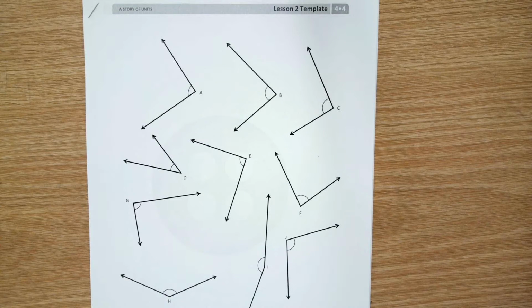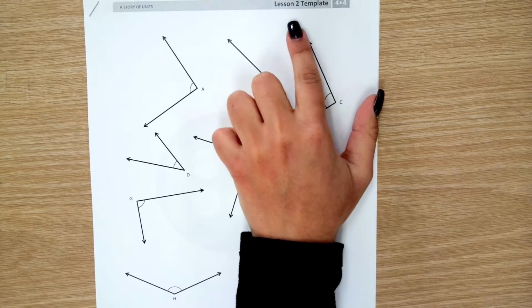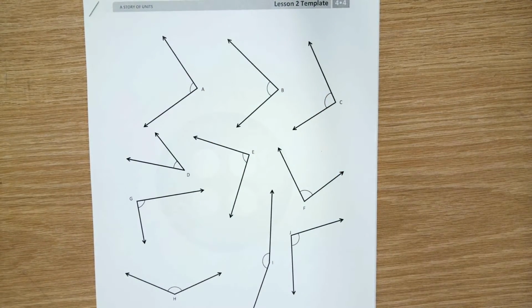All right, ladies and gentlemen, for this next problem, you are going to need your template packet. It looks pretty much exactly like the one I have on display for you, and the first page lists in the top corner, Lesson 2 template. So go ahead and get that out. You can go ahead and pause this video if you need to.